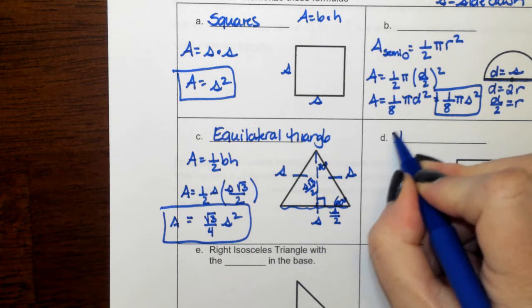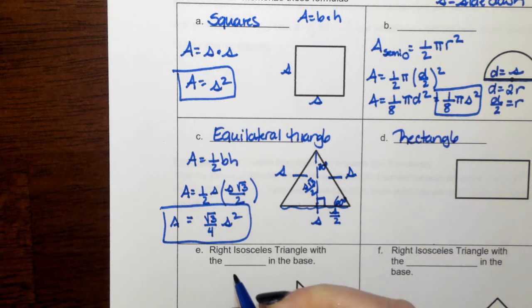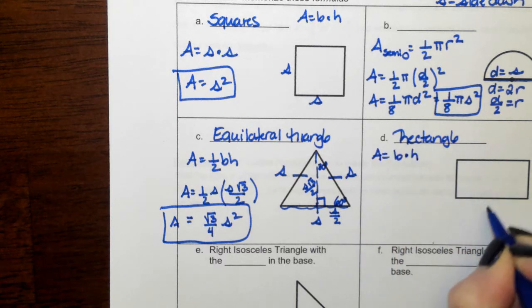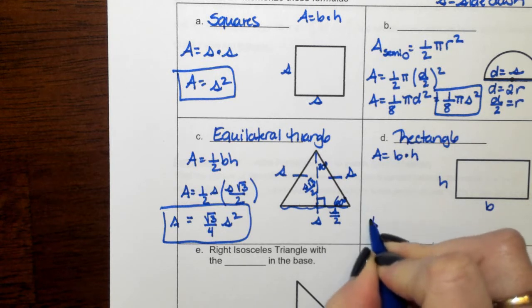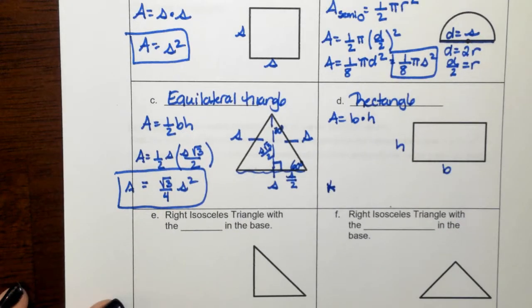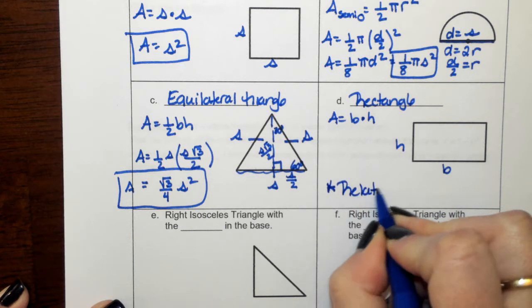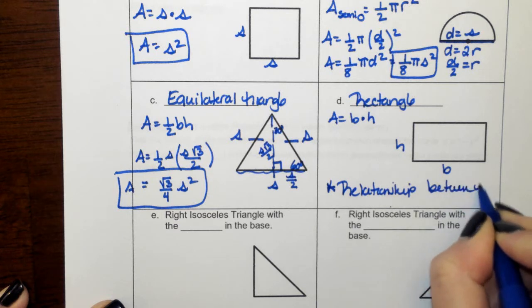If you have a cross-section that is a rectangle, again, I know the area is going to be base times height. So what's going to happen if you have a cross-section that is a rectangle? They're going to have to state in the problem the relationship between the height and the base.